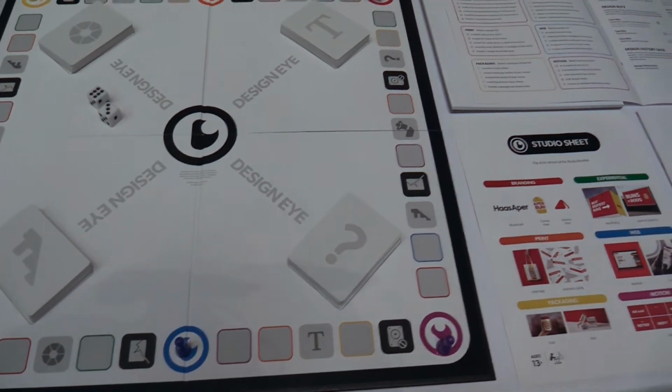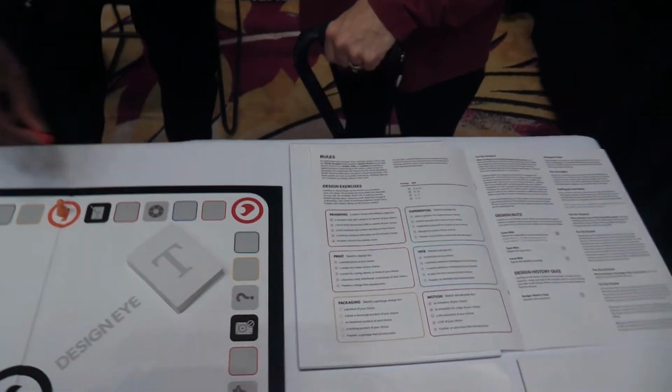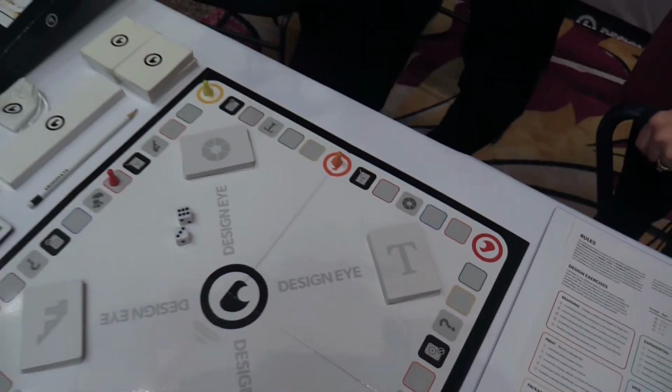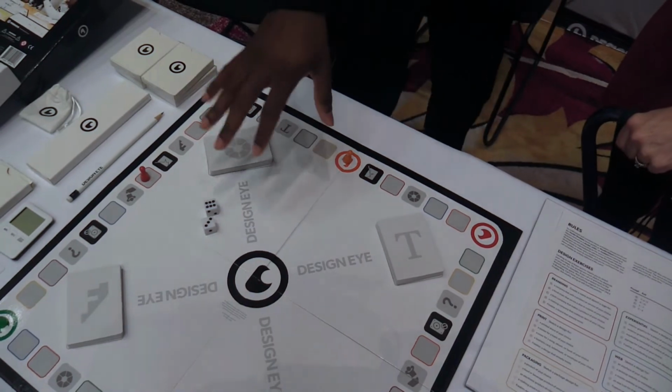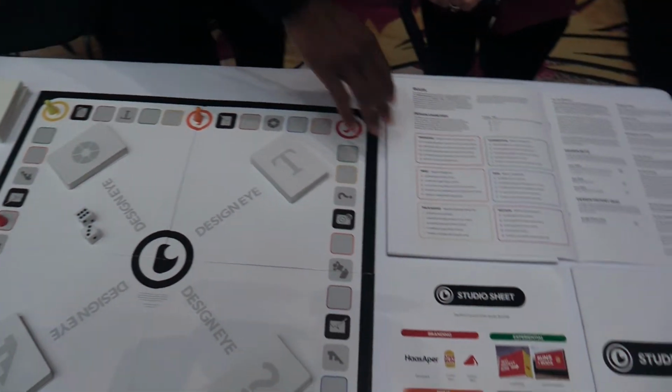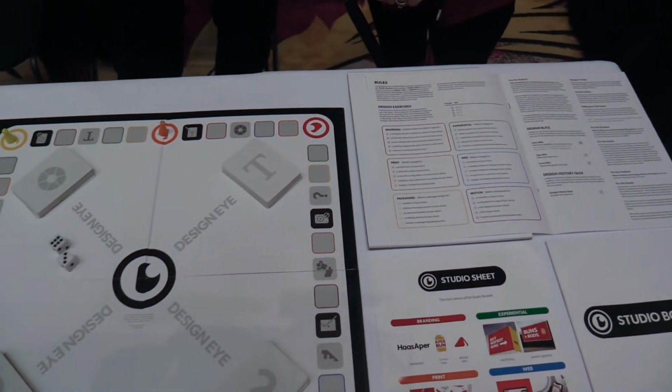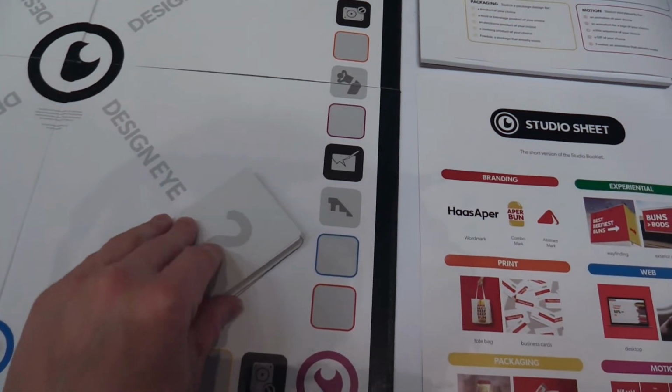So for sketching, let's say you're the brand master. Roll the dice, move around. Let's say you land on branding. You get extra points because you're the brand master. Let's say you roll a 9. Your prompt is B. Create a name and sketch the logo for a food chain of your choice. You have 2 minutes to ideate and sketch.